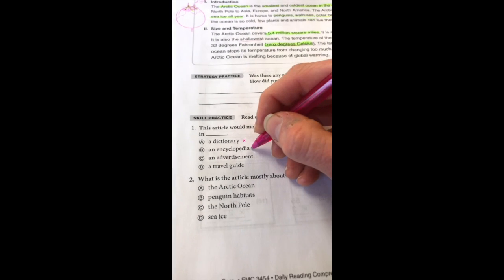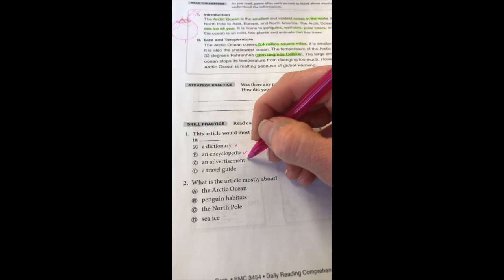Now an encyclopedia, this is something you guys use, but you don't use them in a book anymore. It's online on Wikipedia. I think Wikipedia could be in an encyclopedia. That's possible. An advertisement. So do you think that they're advertising the Arctic Ocean? Probably not. Now, a travel guide, it could be part of a travel guide, but usually when we have a travel guide, there's more things centered on what people could do there. So they might say, don't take your boat, take your snowmobile.